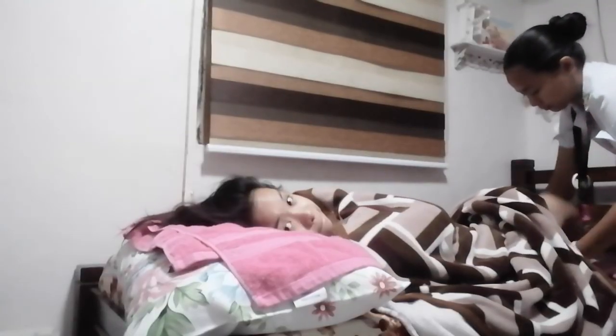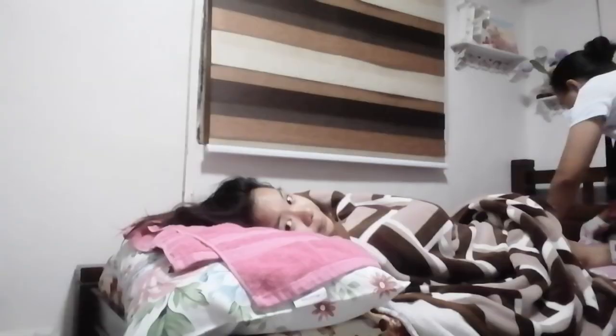So now we can proceed with the other side, the other foot and leg that is near me. So I'll be placing the towel again.